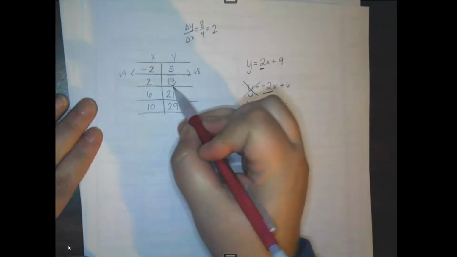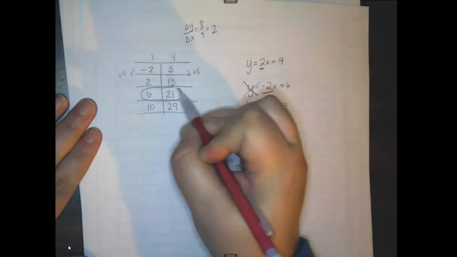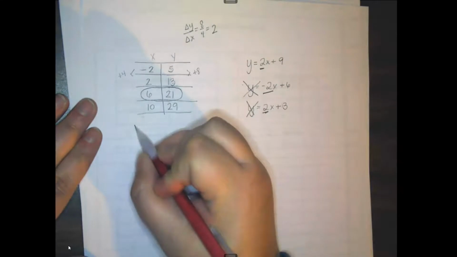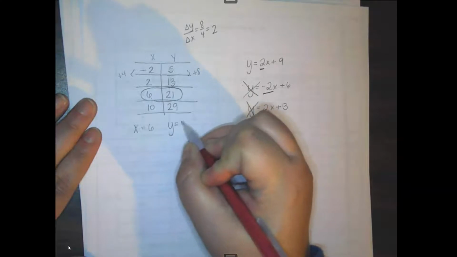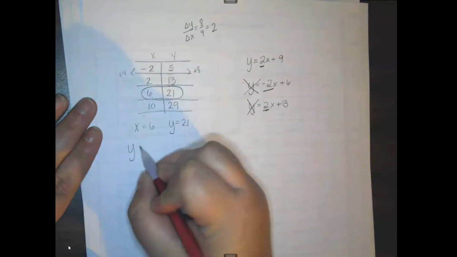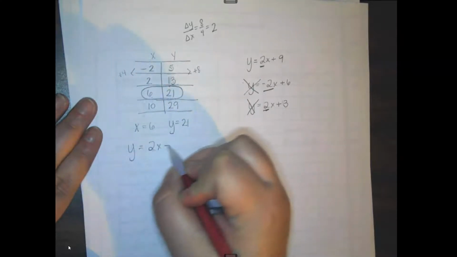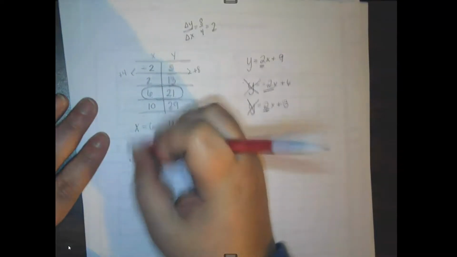So I'm going to pick a positive point. This has an x of 6. I know it's 6 because it's in the x column. And a y of 21. So I'm going to take this equation, y equals 2x plus 9. And I'm going to erase the y.